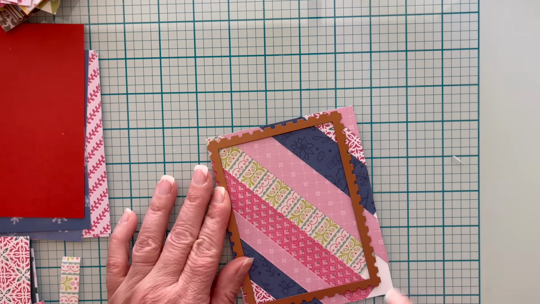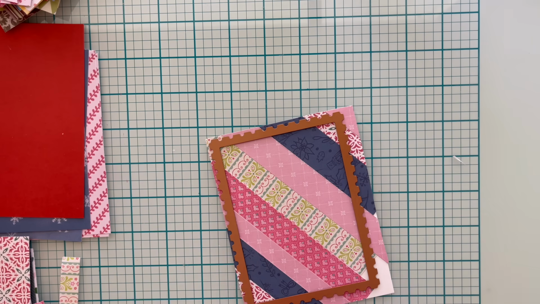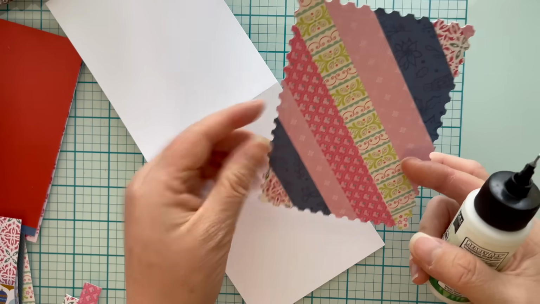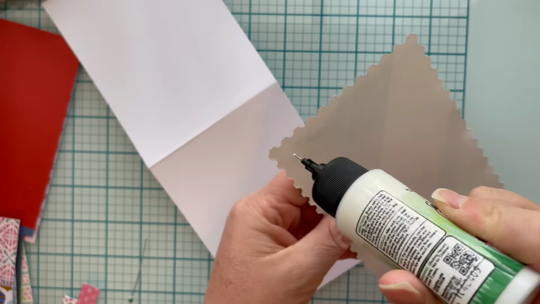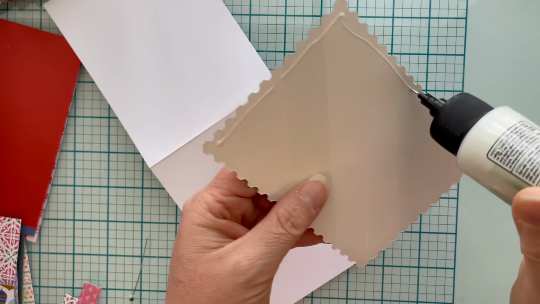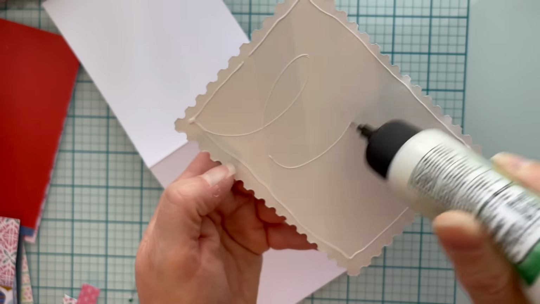And I'm going to go ahead and run this through my Platinum 6 die cutting machine. I love my Spellbinders postage stamp dies. You'll see them all the time because I truly love them. So there was still a little piece of that pattern paper that didn't quite match up with the die, so I just added another strip and went ahead and die cut it. So nobody's ever going to be the wiser.